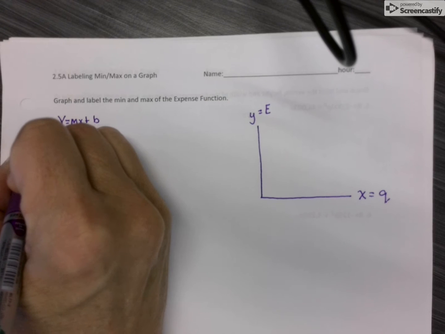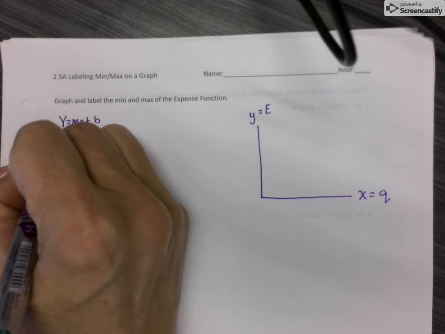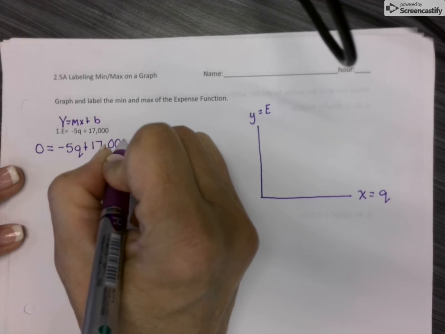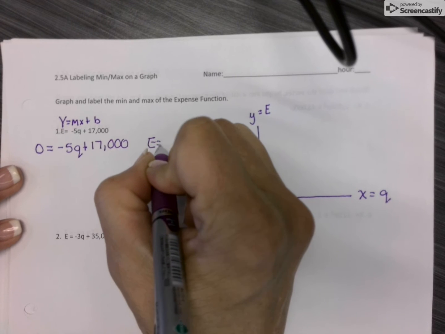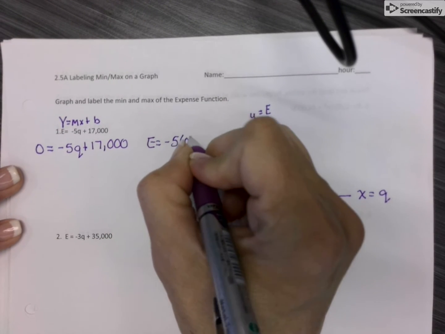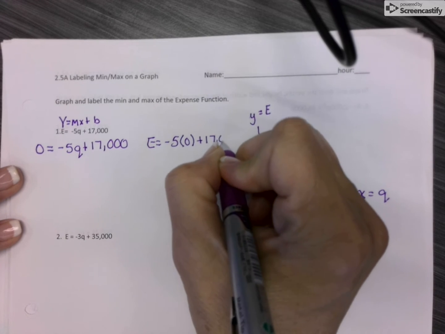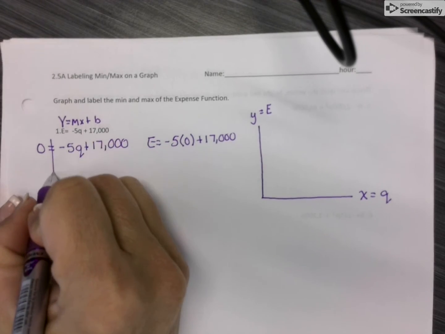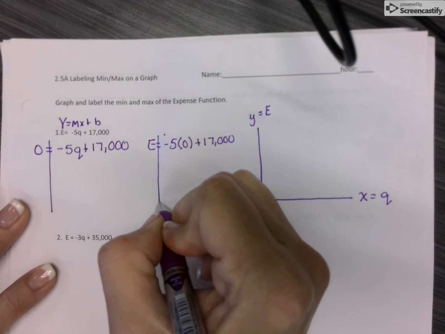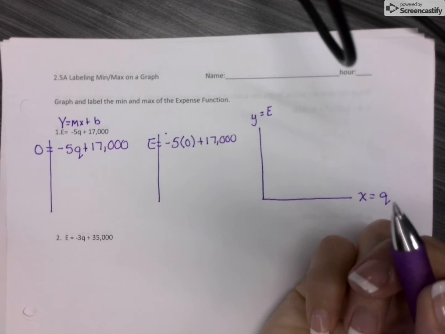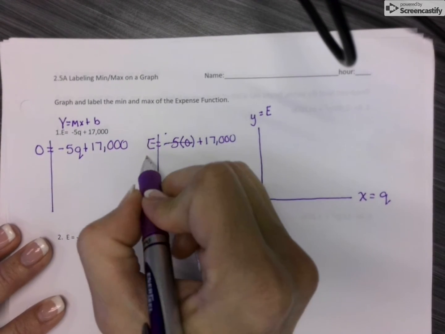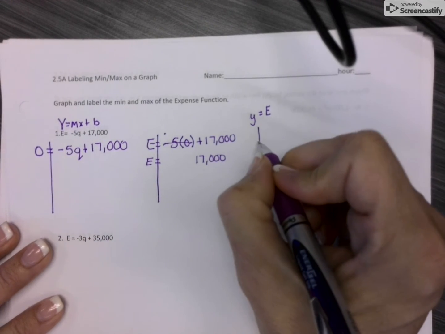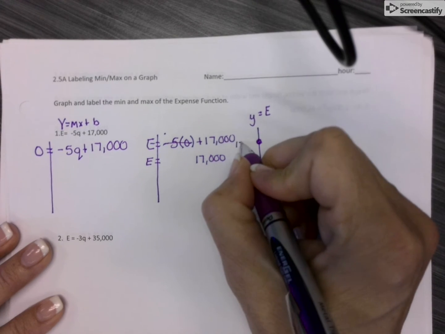So I'm going to substitute in 0 for y. And then I'm going to substitute in 0 for x. Now this one's easy because anything times 0 is 0. And so we have E equals 17,000. So I'm just going to place it right here.